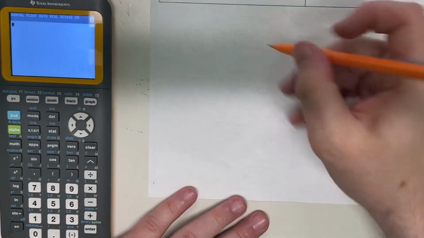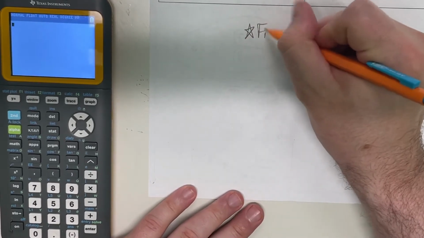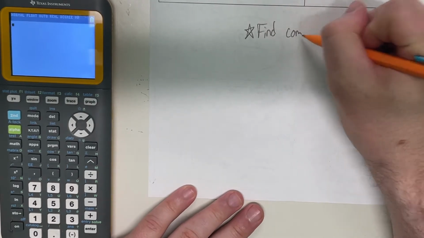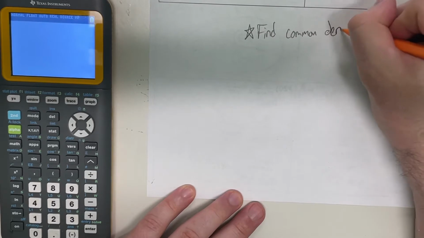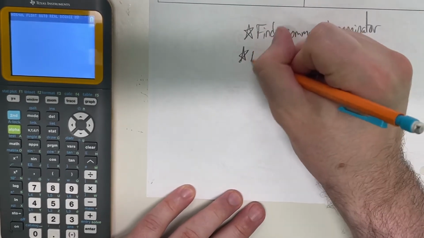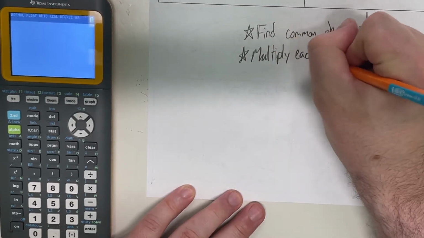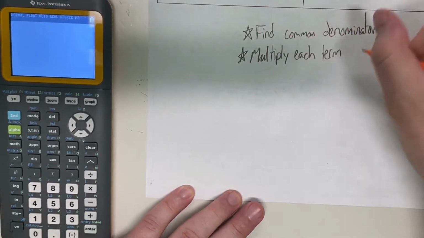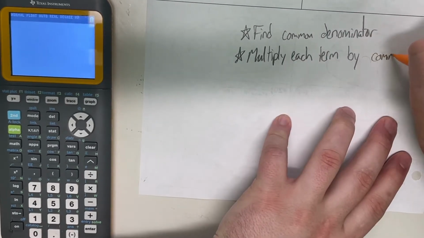Let me actually write the steps. So let's say find common denominator. Then we multiply each term by the common denominator.